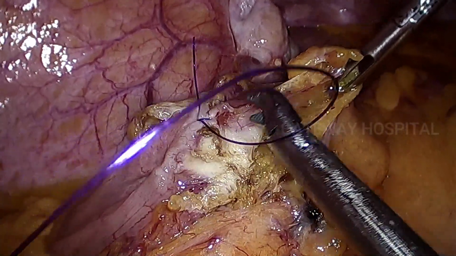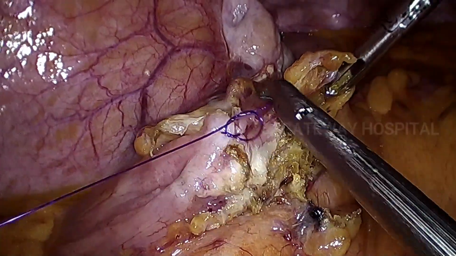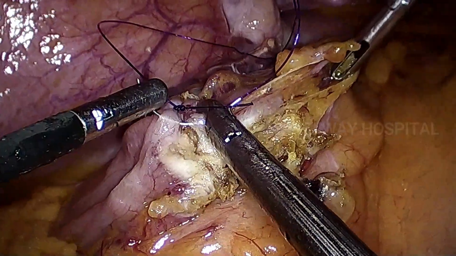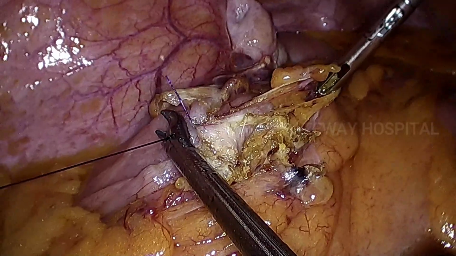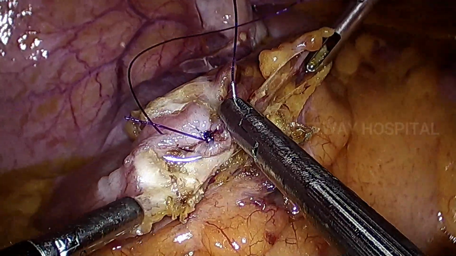The main treatment for gastrointestinal stromal tumor is excision with negative margin. So you have to excise the tumor with negative margin.